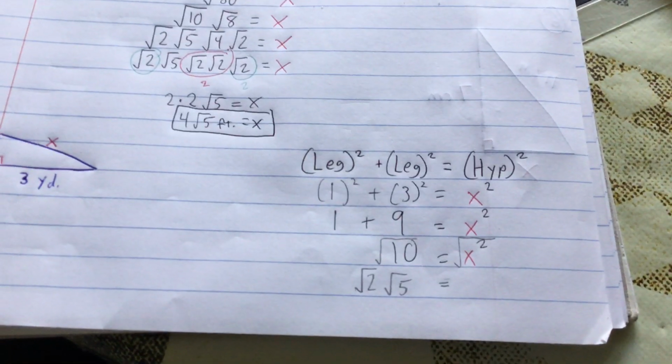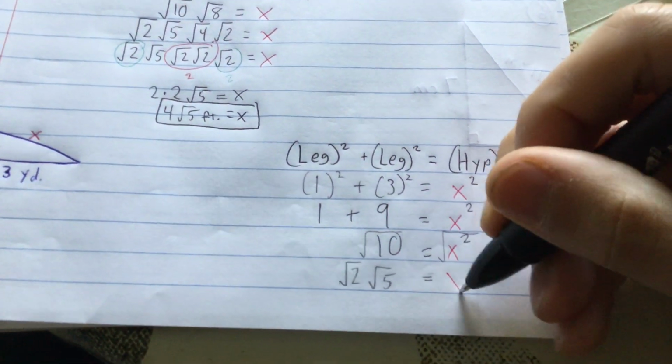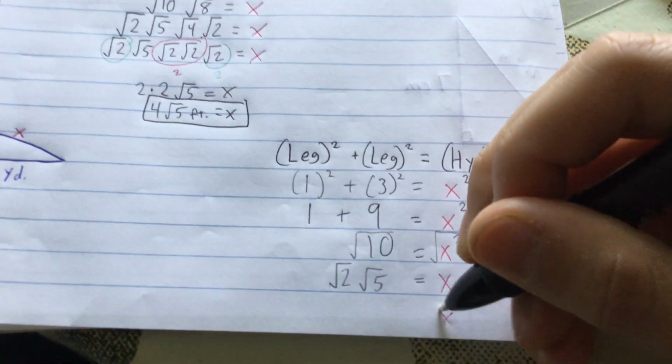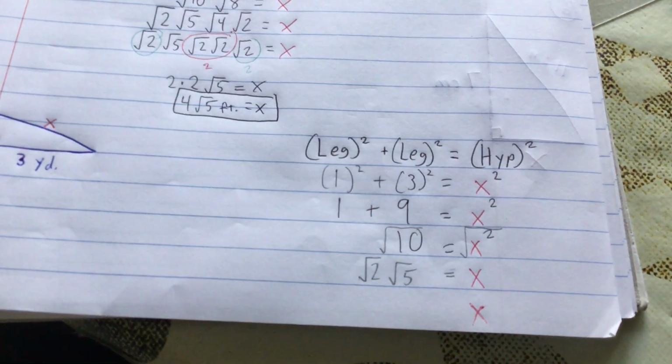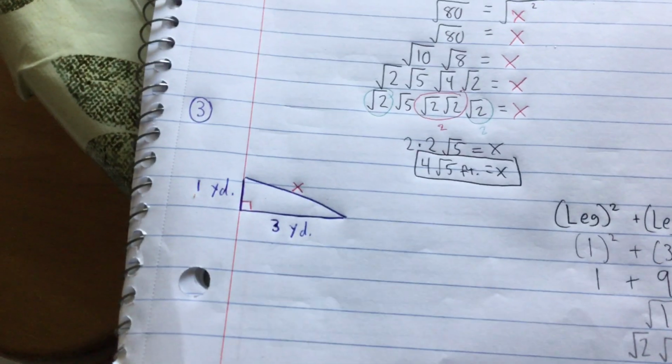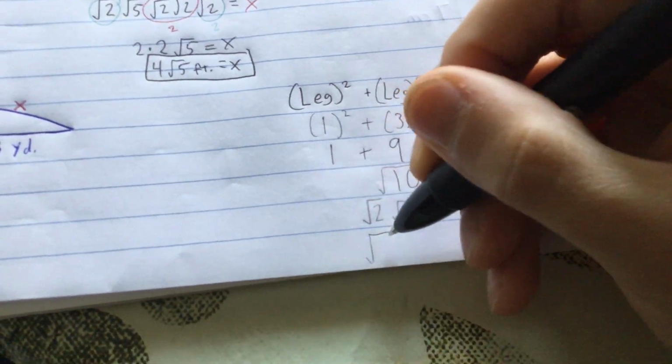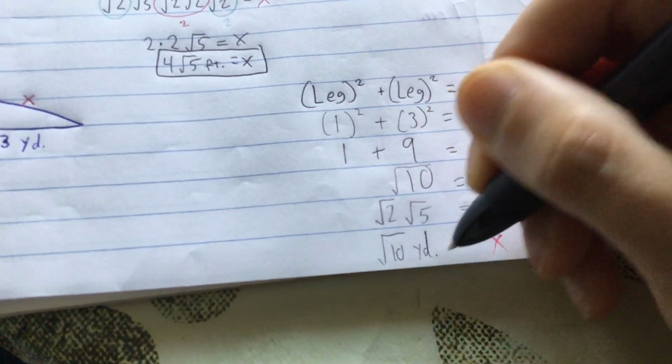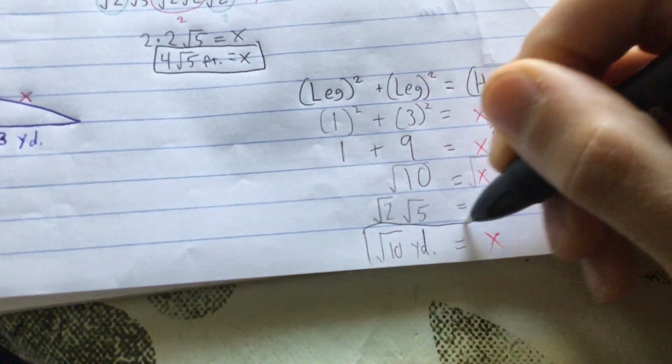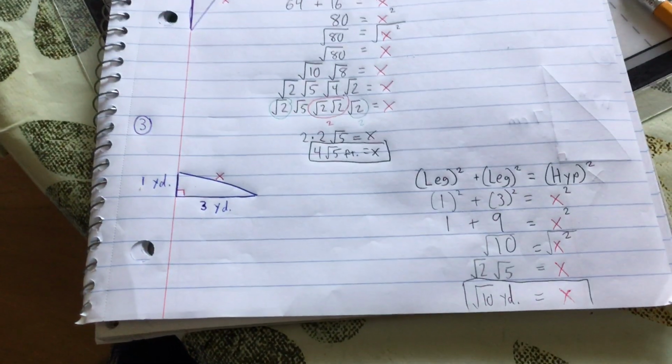So radical 2, radical 5 is equal to x. There's no shame in breaking it up just to put it back together. So the solution is the unknown side length is radical 10 yards. Please put the units. Okay.